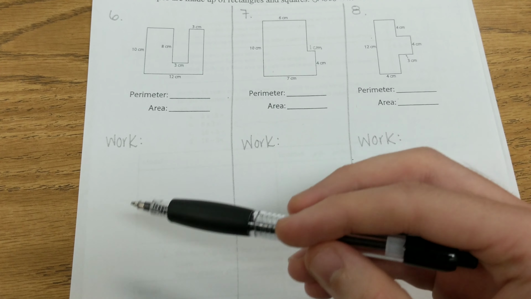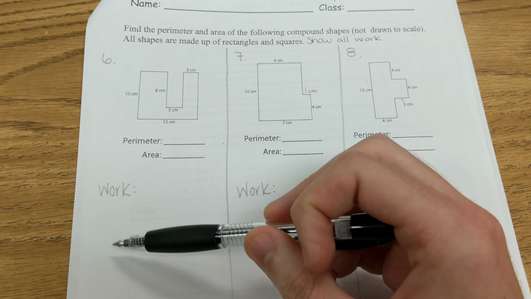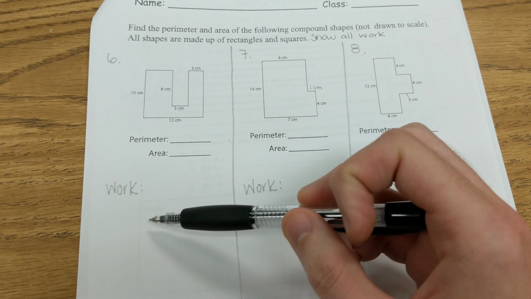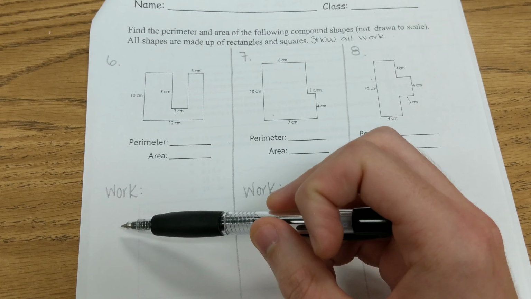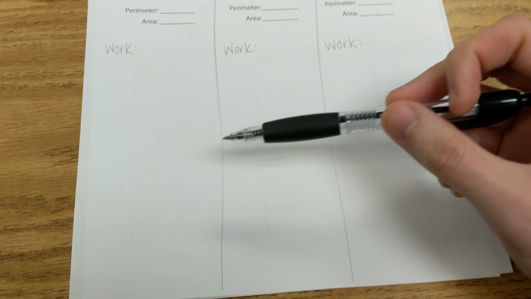Definitely going to be a lot of work here. This whole page has all this space for you to do work. So if you're going to be adding numbers or you're going to be multiplying numbers, write down what you're doing, even if it is in your head. So if you're doing like 6 times 7 equals 42, then write down 6 times 7 equals 42. The more work, the better. So you have all this room.